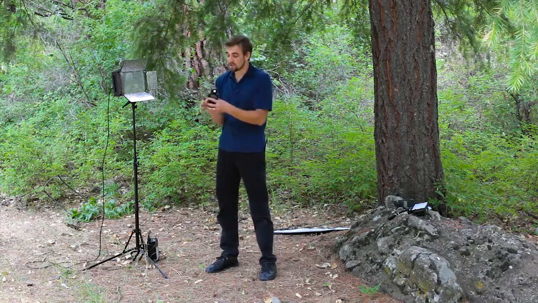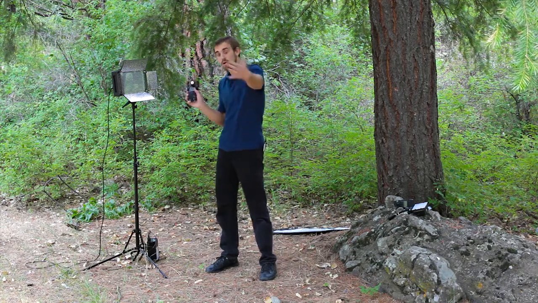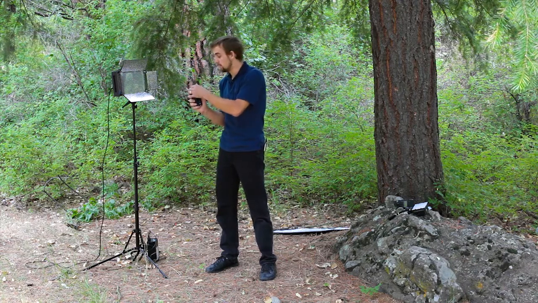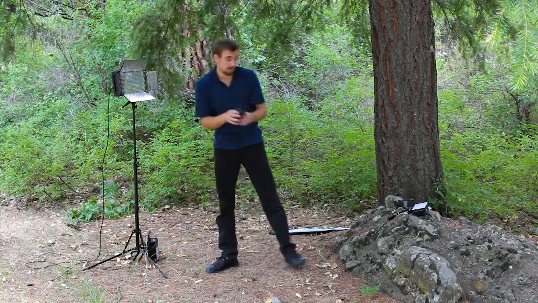But of course you can do, as we talked about in the meters, the incident meter, where it's reading the light that's falling on the bulb, versus the spot meter, where you're reading the light being reflected back in towards the camera.